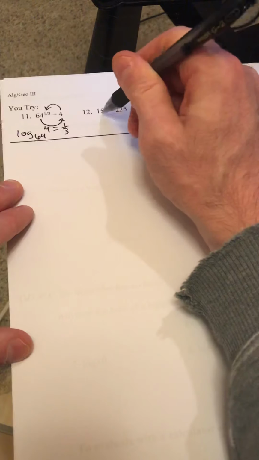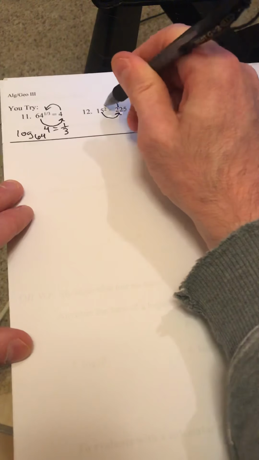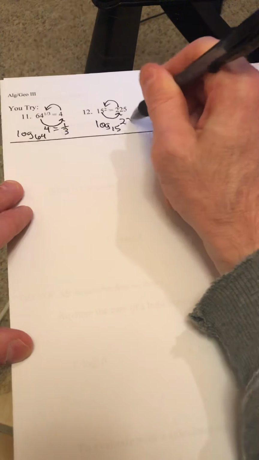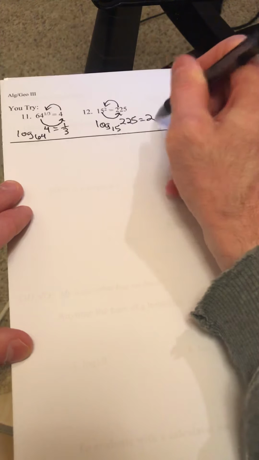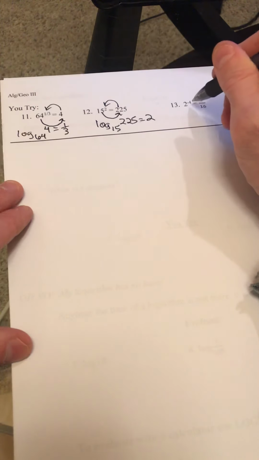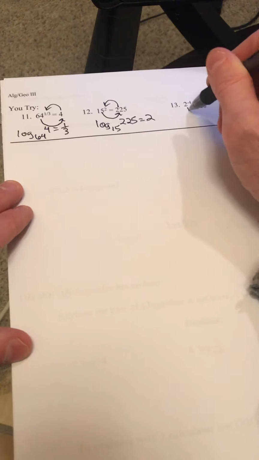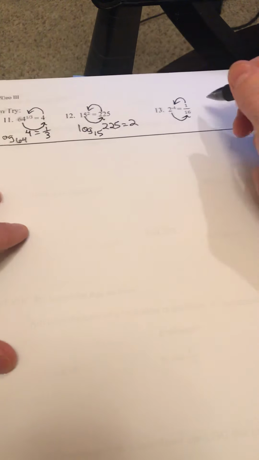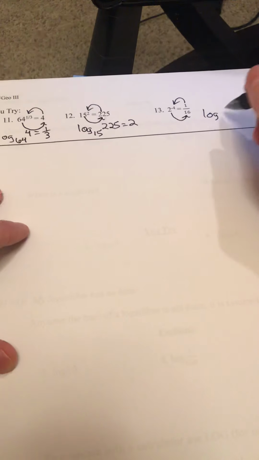15 to the 2nd equals 225. Again, set up our loop. Log base 15 of 225 equals 2. And one final example, 2 to the negative 4th equals 1/16. Well, I'm going to write this one off to the side. Log base 2 of 1/16 equals negative 4.